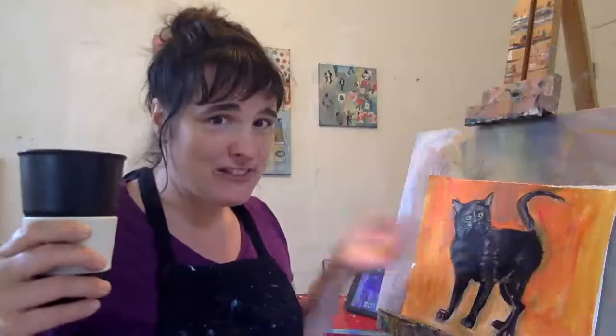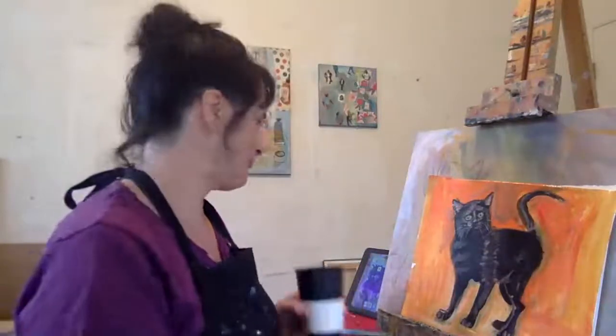I'm excited for today because we're painting my favorite subject matter. So I'm glad to see the rain is clearing up. I walked in my studio and it was super sunny and really nice. So I was happy to see that.